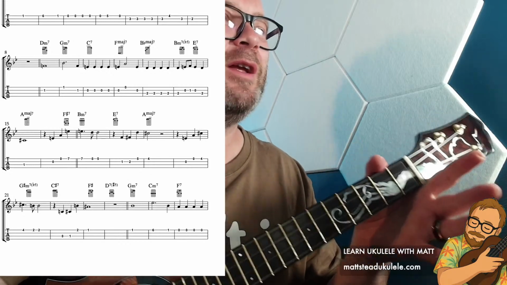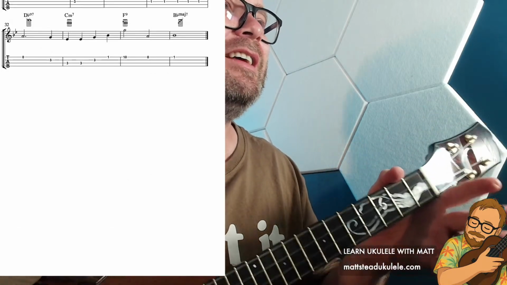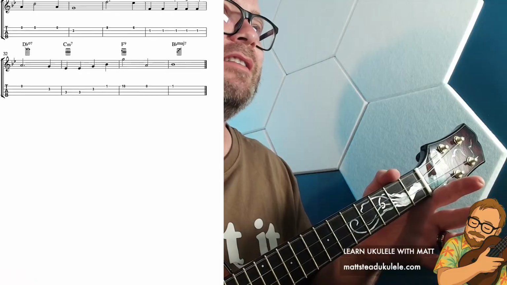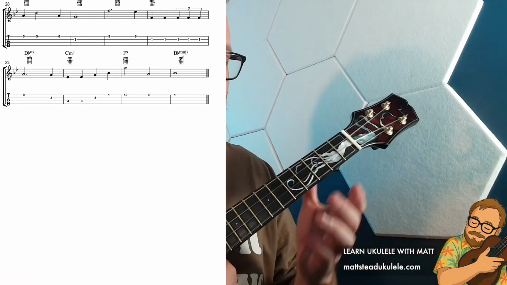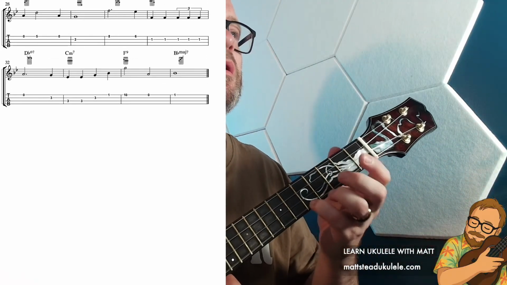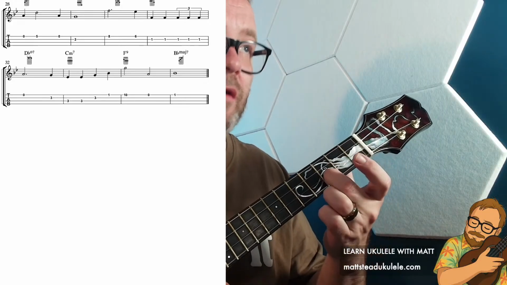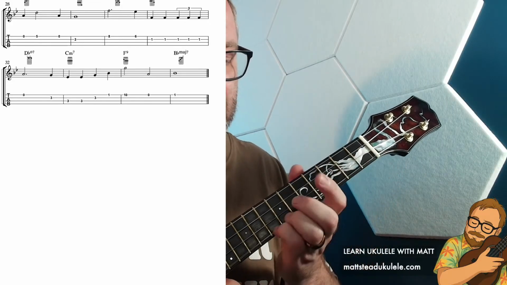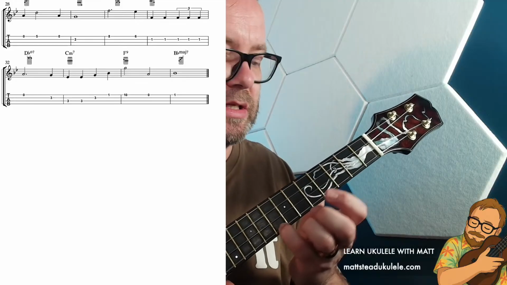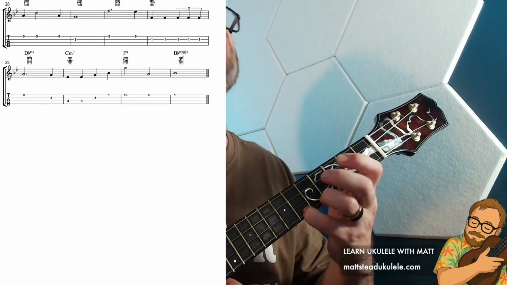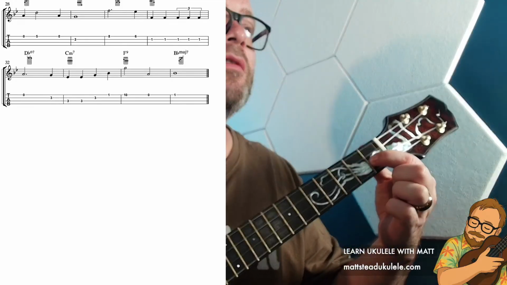Here's where I need to flip pages, so just give me a second. Here we go. I'll just bring that down so you can see it. Down to the G, right up to that 8th fret, to the 6th, back to these F notes.